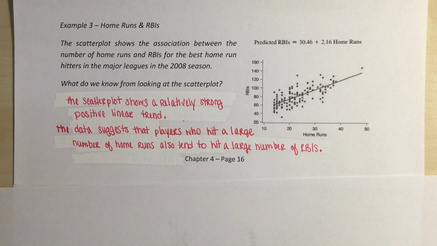So we're going to finish section 4.3 off with a few more examples of our predictions and interpretations and kind of put this all together. So this is going to be example 3 for this section. We're going to look at home runs and RBIs. So this scatter plot shows the association between the number of home runs and RBIs for the best home run hitters in the major leagues in the 2008 season.